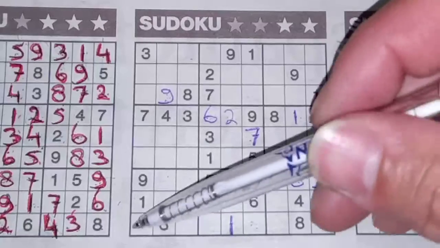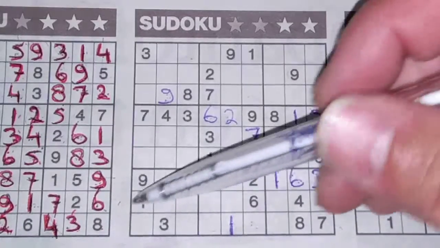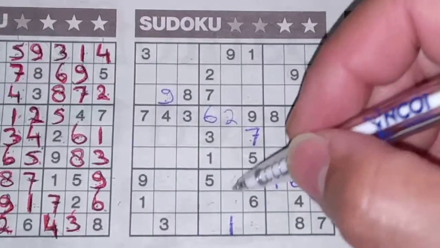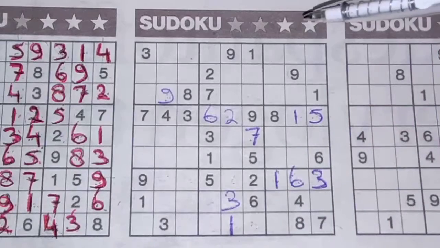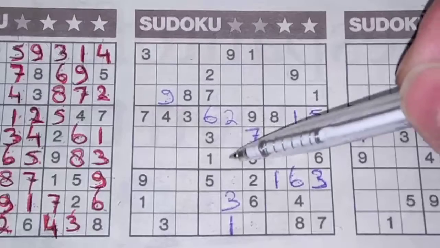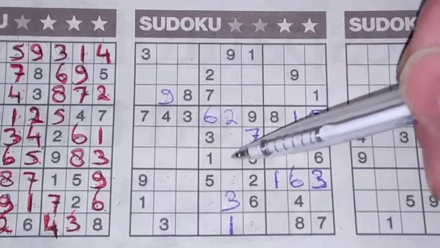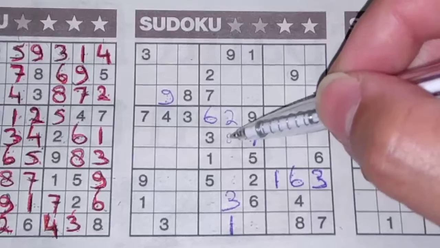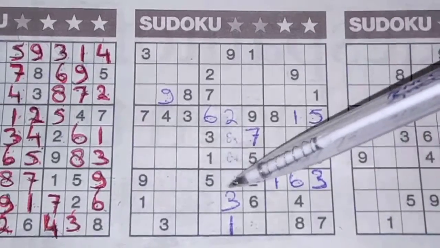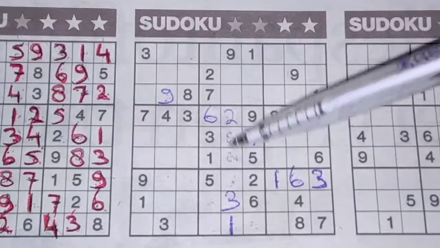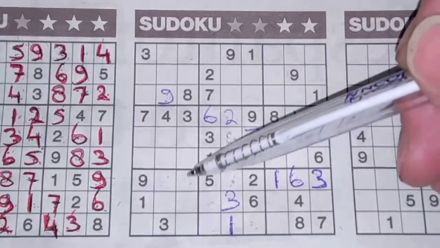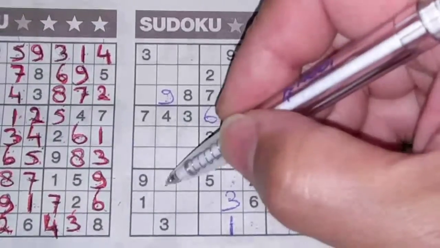3 in this row, 3 in the last row, so no row between. The only 2 places for the 3 should be here or there, but I see here 3. No 3 there, 3 should be here. These 2 numbers should be the 8 and the 4. I marked them, 8 and a 4, those are pairs. That means the 3 numbers in this row, here cannot be an 8 because we have an 8 over there. Here cannot be an 8 because we have an 8 over there. So 8 should be here.